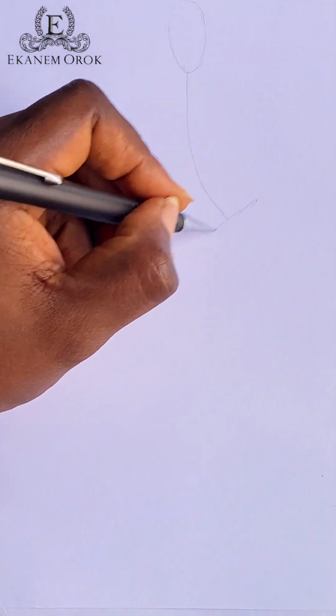Step 1. Draw the skeletal structure of the model. It is best to shorten the trunk of the model and elongate her legs to add elegance to the drawing.